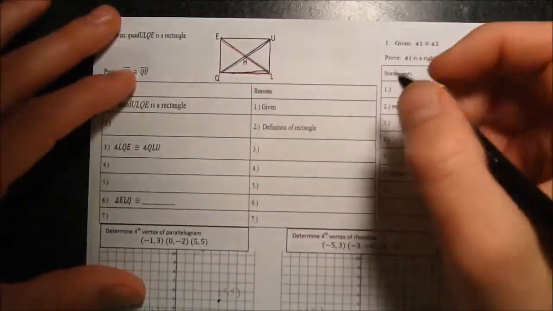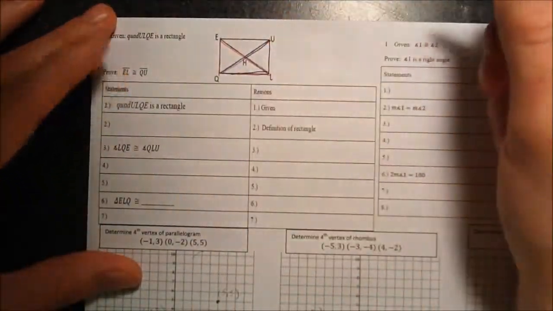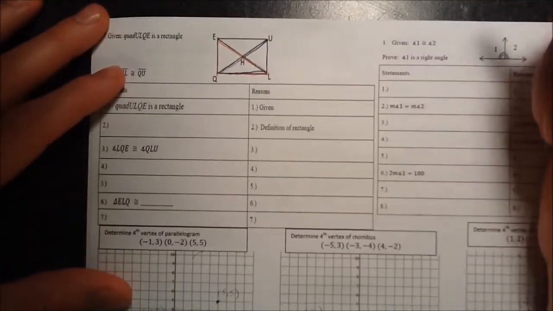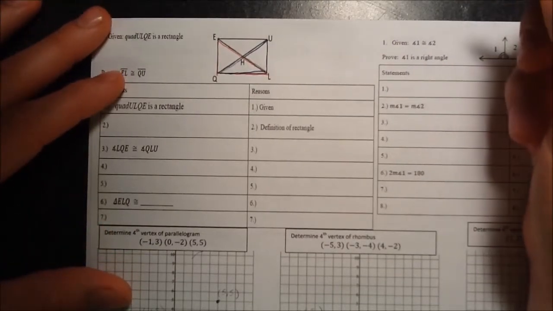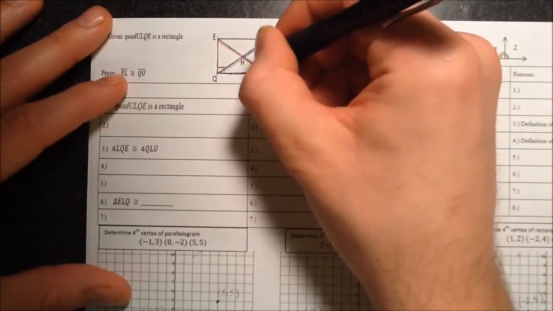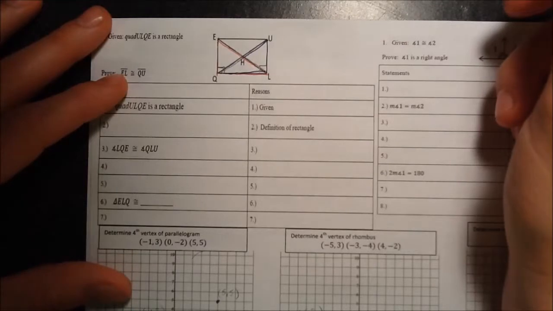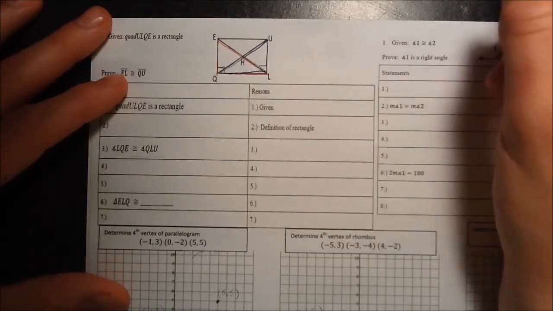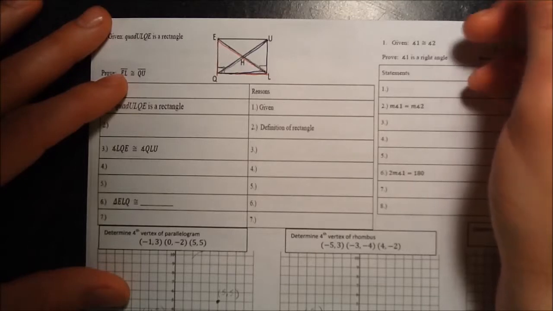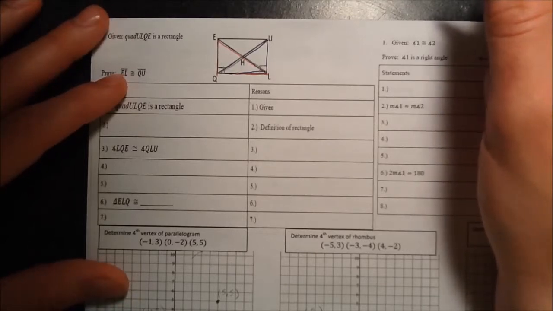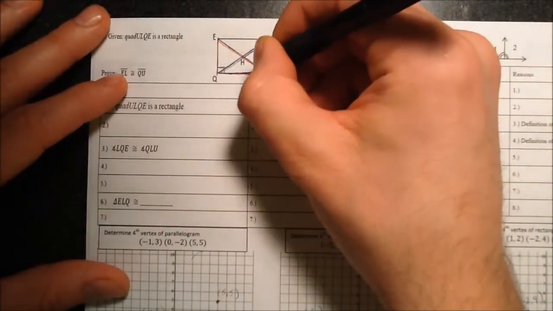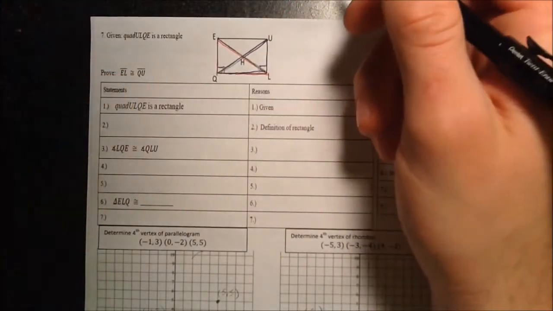So I know that this is a rectangle, and so the definition of a rectangle is a quadrilateral with four right angles. So I know that this is a right angle, and I know that that is a right angle. And because these two angles are right, I know that they are congruent to each other, because all right angles are congruent.